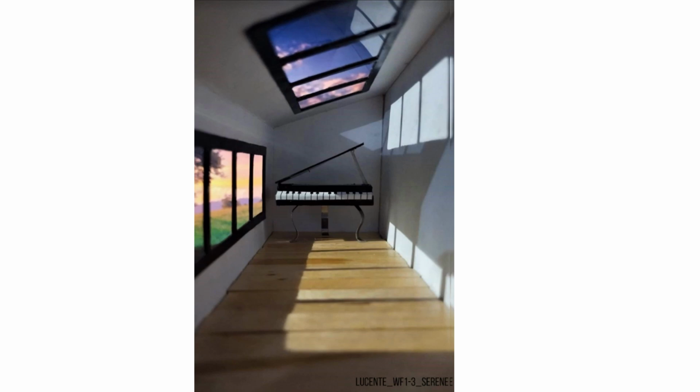Very interesting. Perhaps what's missing here is the piano stool. Where do you sit down when you play the piano? Okay, so those are just small details. I mean, okay, next.